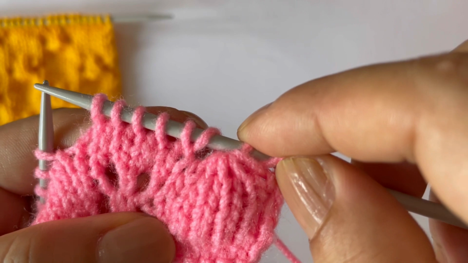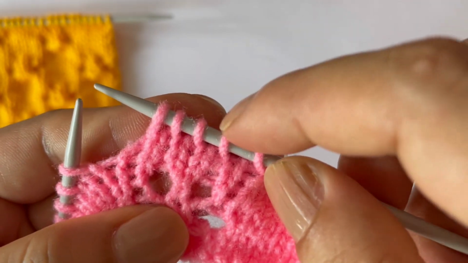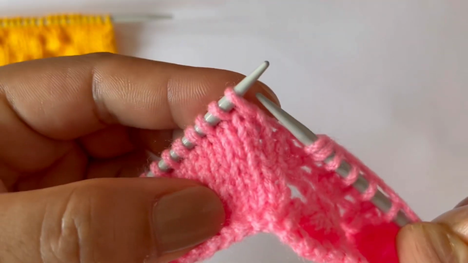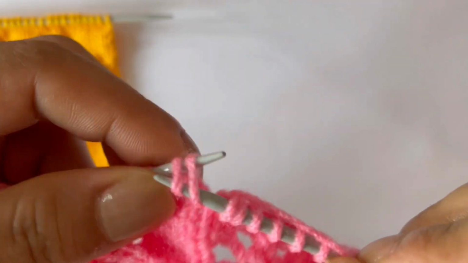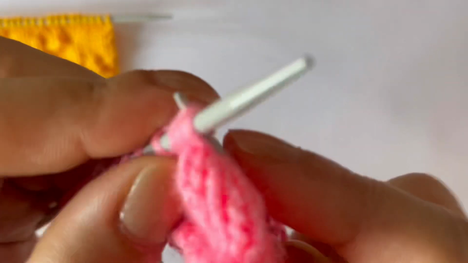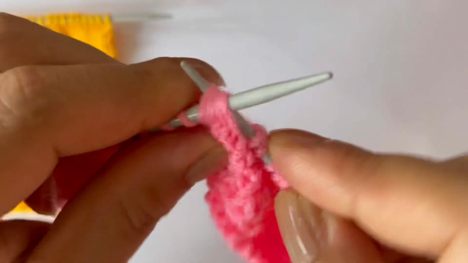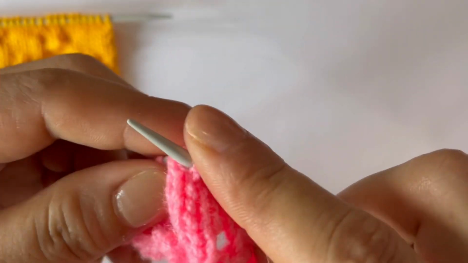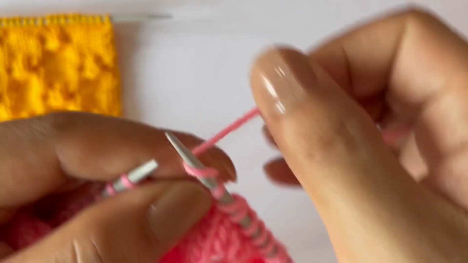Yarn over, knit 5 together, yarn over, and knit 5, 1, 2, 3, 4, 5. Again, yarn over, knit 5 together through the back loop, and yarn over and knit 5.